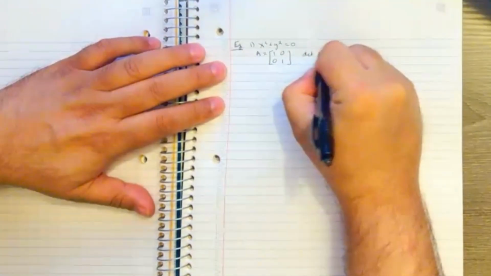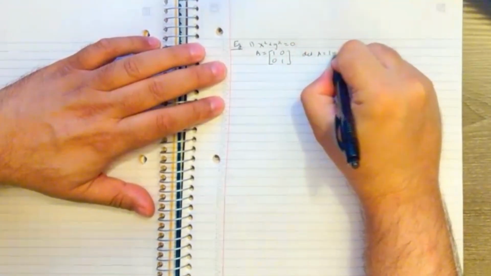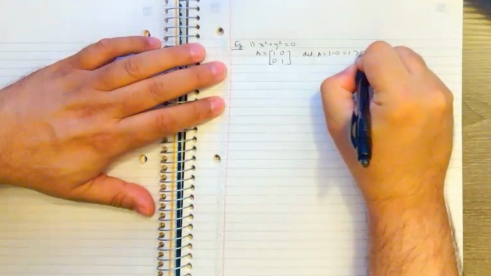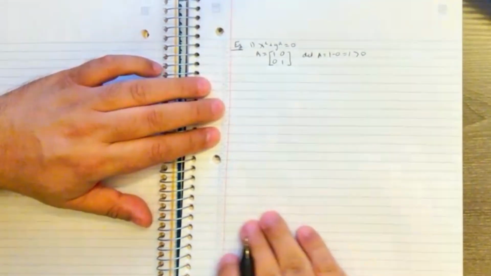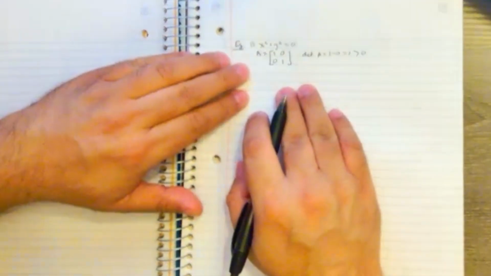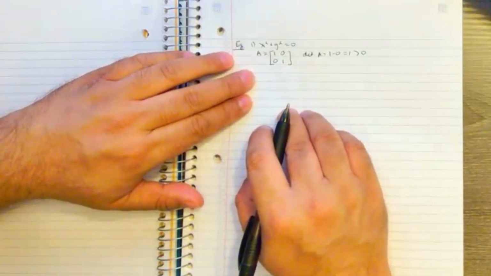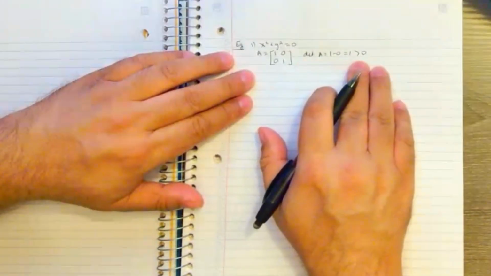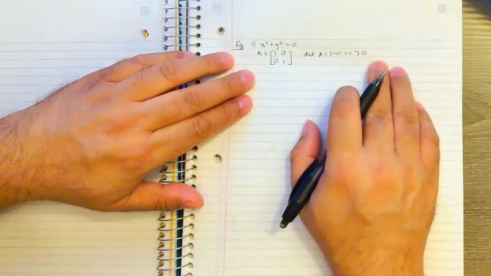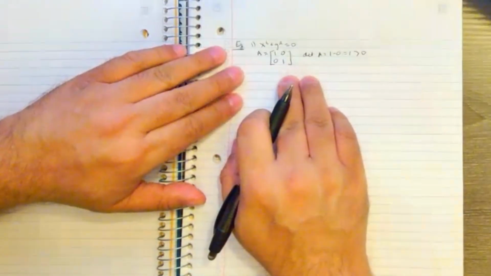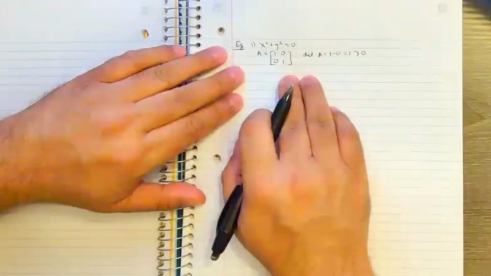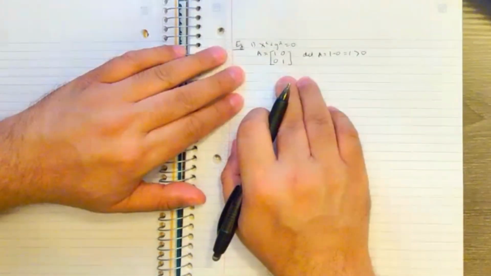And the determinant of A is 1 minus 0, which is 1, which is positive. Now, the classification theorem that we had in the previous lecture said that if we have a non-degenerate conic and the determinant is positive, then we have an ellipse. Well, here we have a degenerate ellipse. When an ellipse degenerates, it contracts to a point.